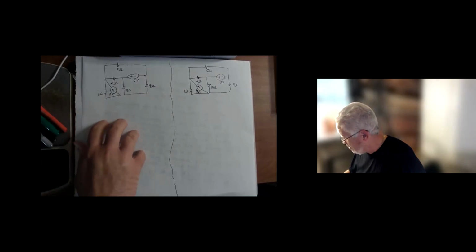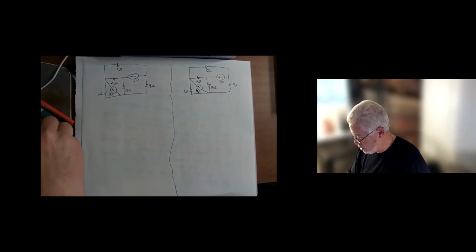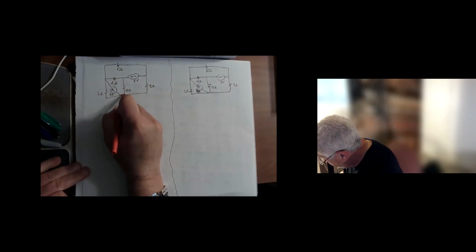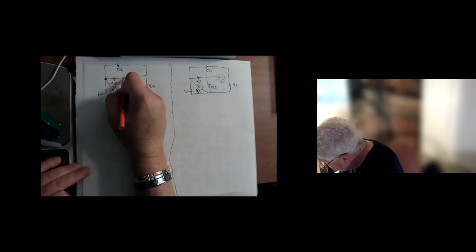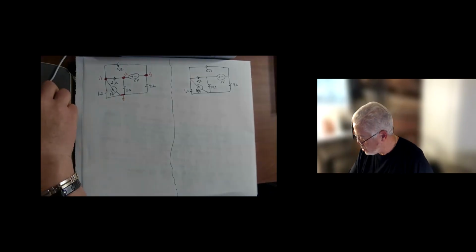Okay, so on the left here, where are my nodes? These are my nodes here. This is my node, one other node here, and another node here. But what I'm going to do, I'm going to put the reference node right here on the left. And then I'm going to label V1, V2, V3.